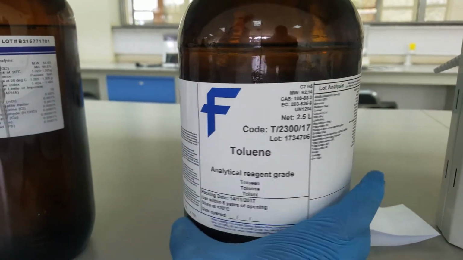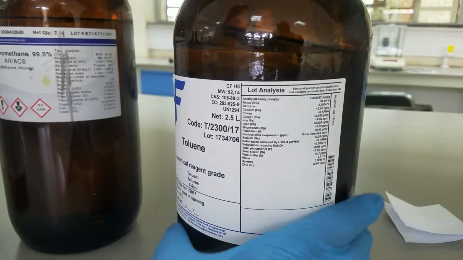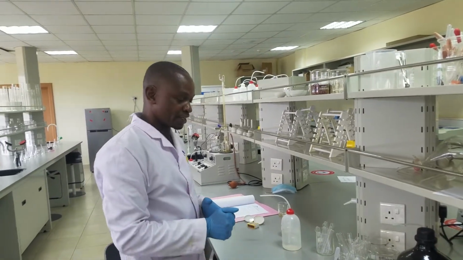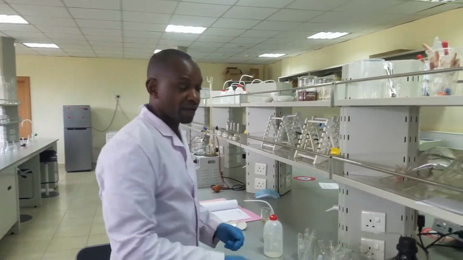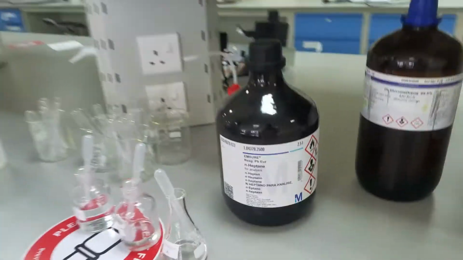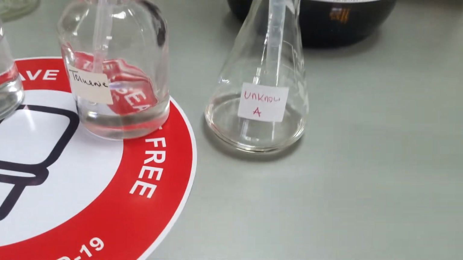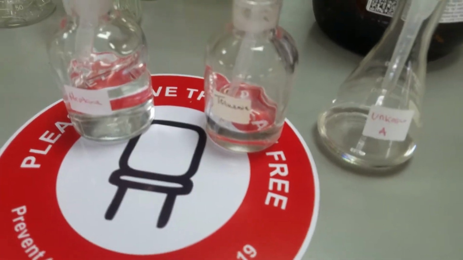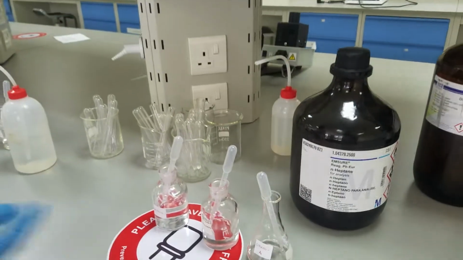Toluene, as the name suggests, is an aromatic. It has a benzene ring, circular in nature. Then we have also given you one unknown, and at the end of the experiment, you should be able to tell us what unknown A is, so that you can identify the 2.